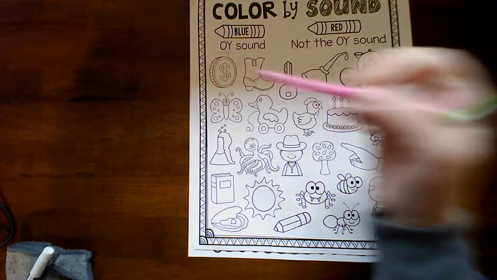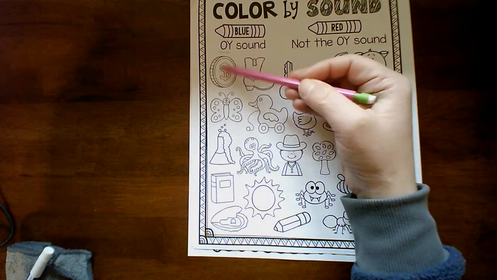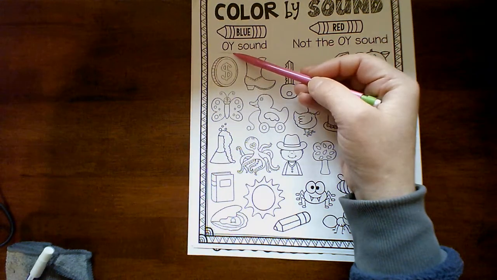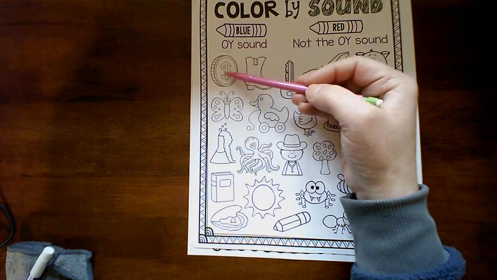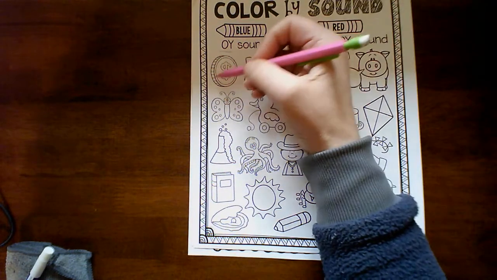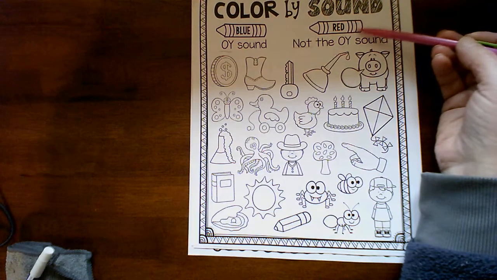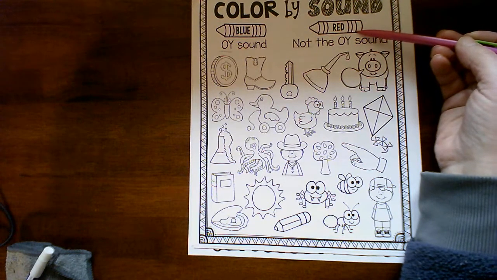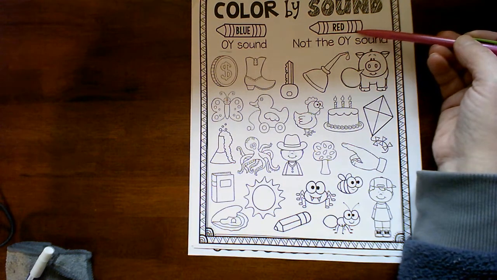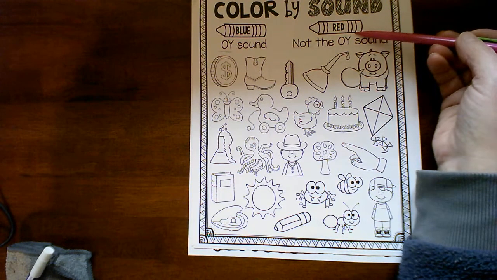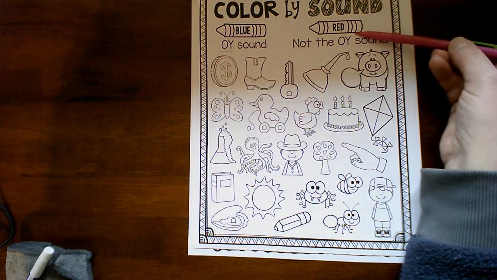So let's do an example. Here's coin. Now I know that has OI in it, but is it OY? Coin. Is the OY at the end? No, it's not. So that one will not be blue. Instead it would be red. Okay? So you're going to really have to be really careful when you look at your words.